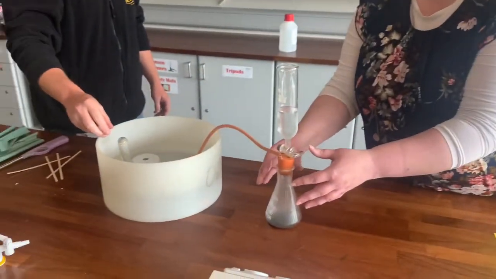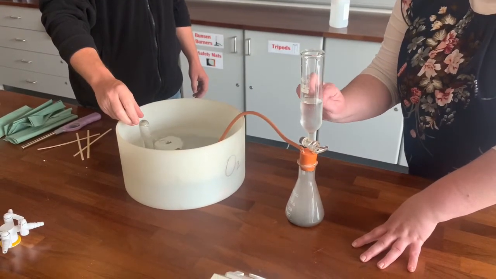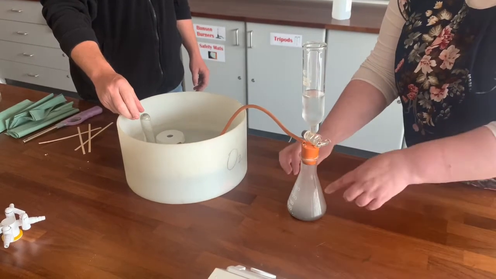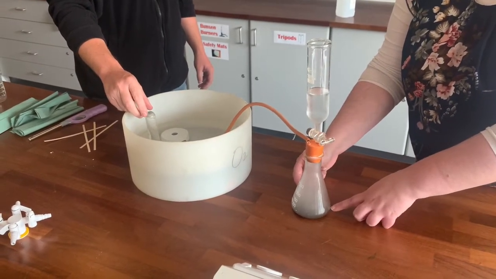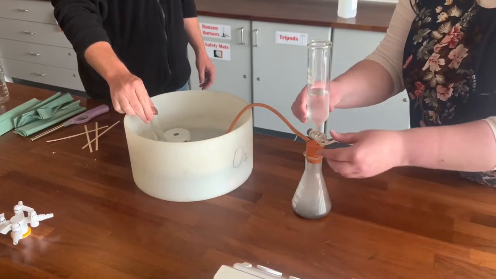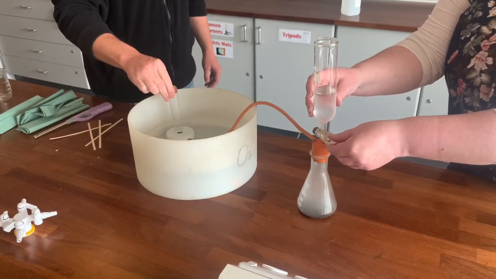Okay, so this is using a transition metal compound as a catalyst. So what we've got here is hydrogen peroxide, which is a colourless liquid, and in the flask at the bottom we've got some manganese oxide, which is a transition metal compound. So I've already let a bit go through. I might drip a wee bit more, and then Mr. McCann's going to collect the gas that's given off at the end.